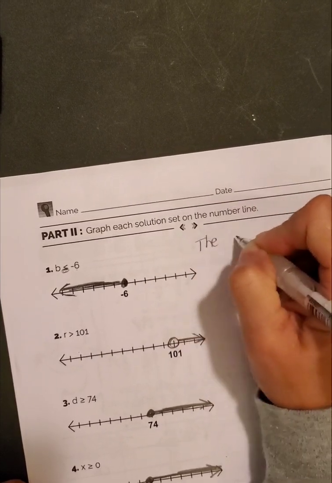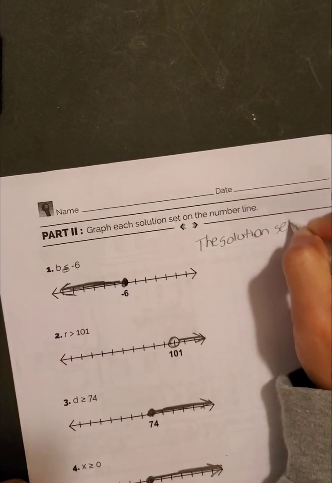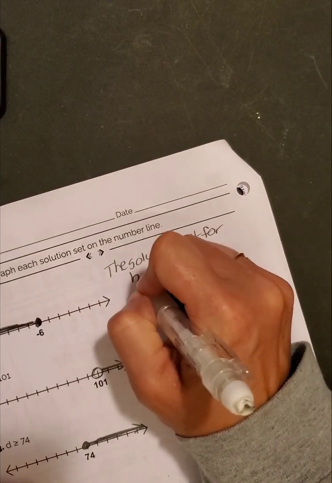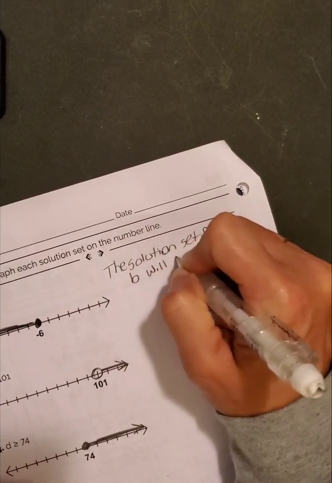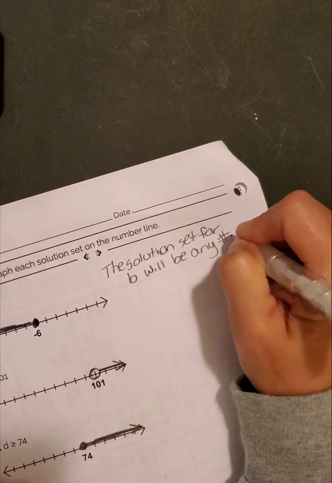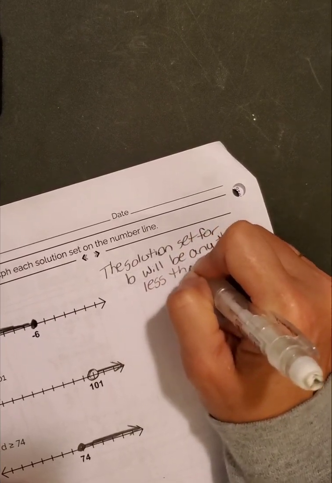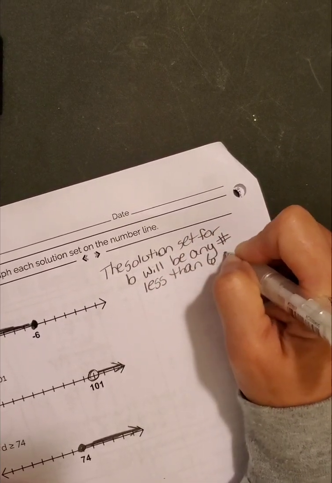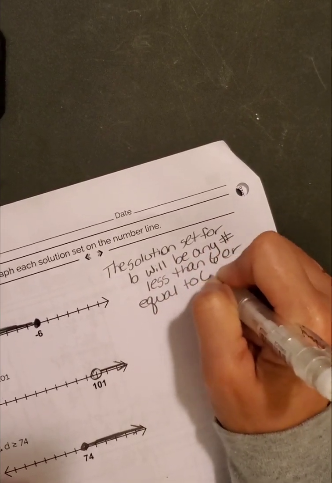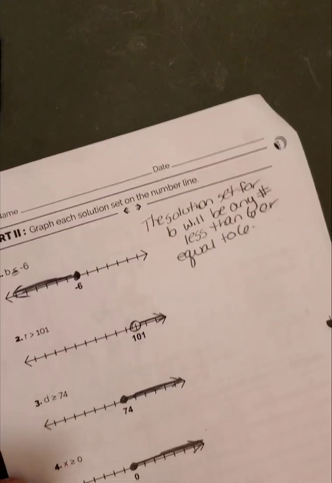This means that the solution set for b will be any number less than 6 or equal to 6. So any number less than 6 or equal to 6 could go right there.